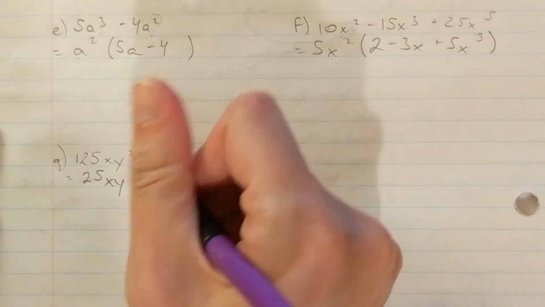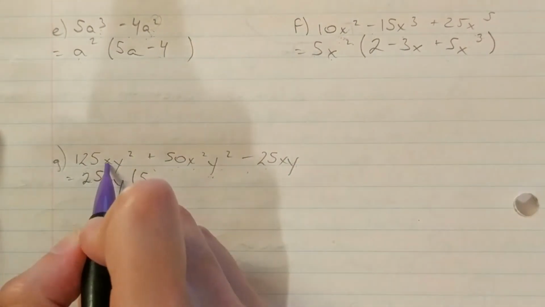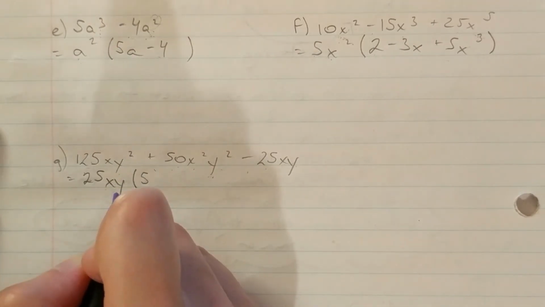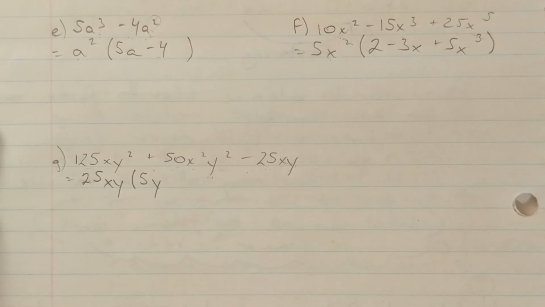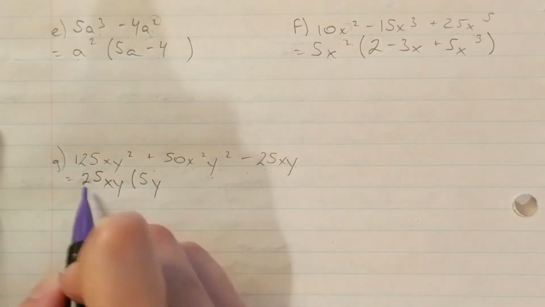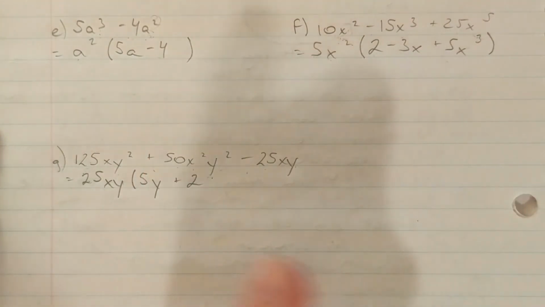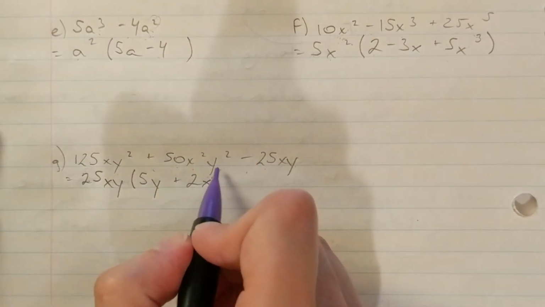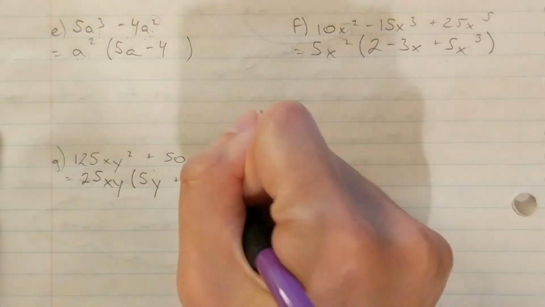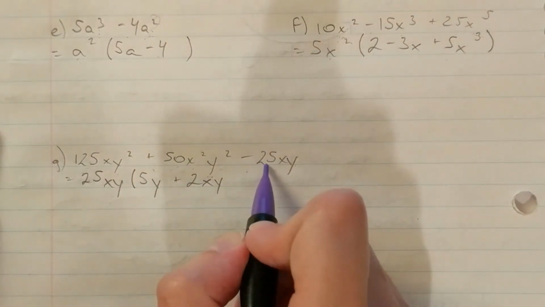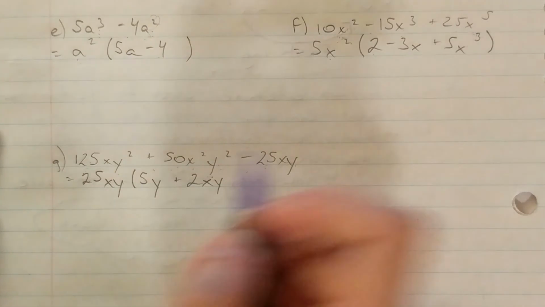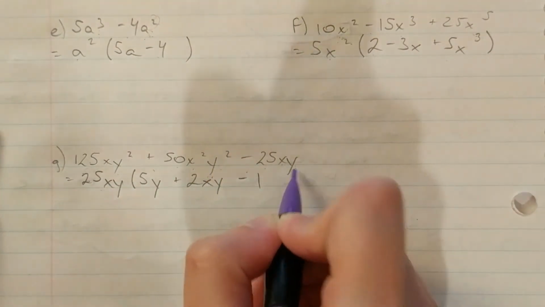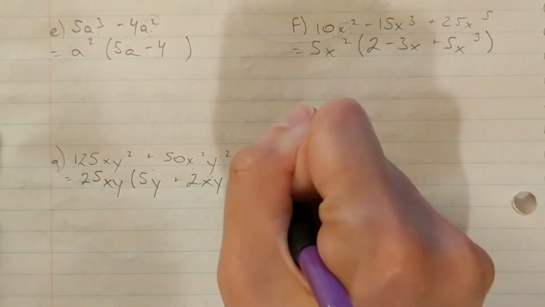125 divided by 25 is 5. X divided by x is just 1. Y squared divided by y is y. 50 divided by 25 is 2. X squared divided by x is x. Y squared divided by y is y. Negative 25 divided by 25 is negative 1. X divided by x is 1, y divided by y is 1, so this is my final term.